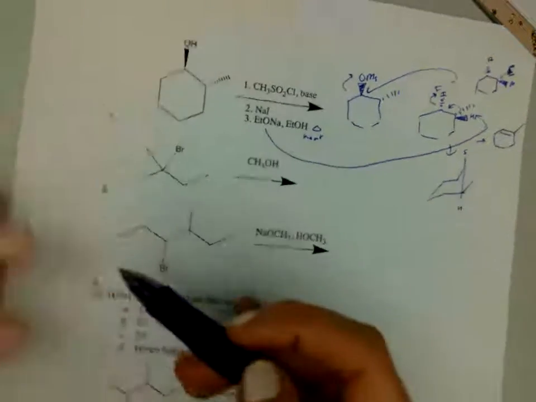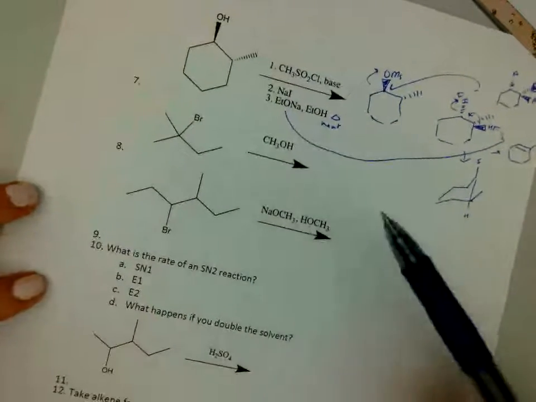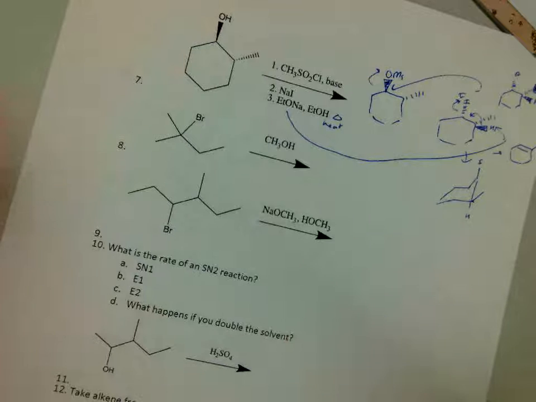Okay, the next one, is this an acid-base reaction? I'm going to say not, because there's not a clear acid or base.